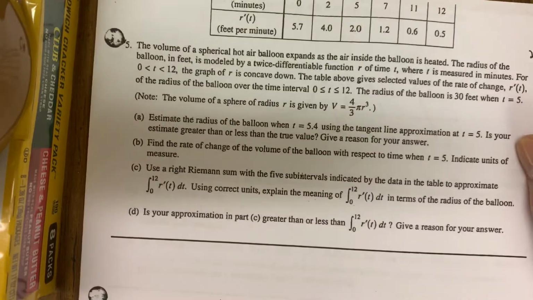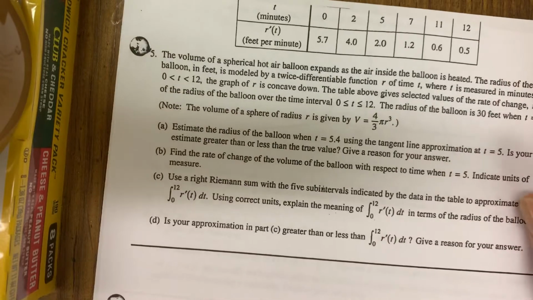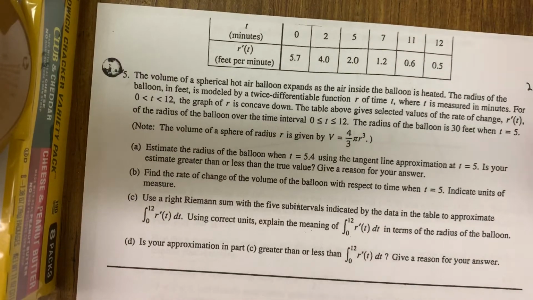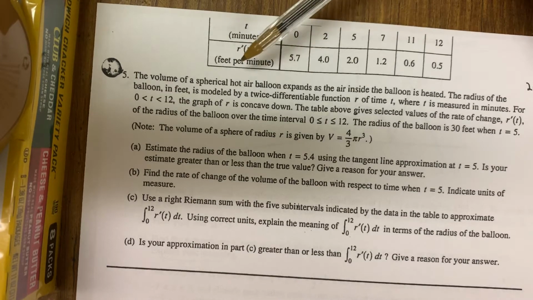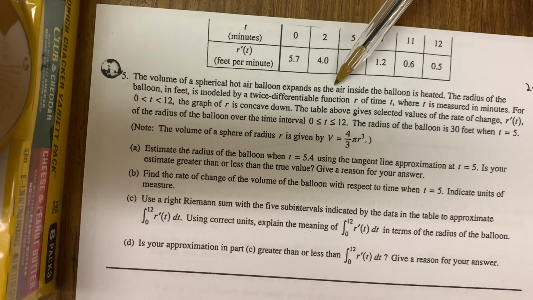Let's dive into a 2007 problem here. No calculator. This one involves some cool table stuff. Integrate the rate isn't really on here, but there's some related rates on here. I'm willing to bet some money a related rate's going to show up as a little part of one of your part 2 problems. But anyway, let's have some fun. The volume of a spherical hot air balloon expands as air inside the balloon is heated. Oh, it's a party now.